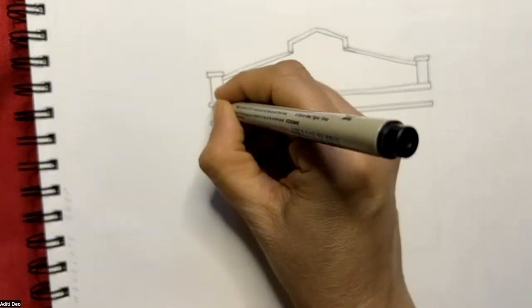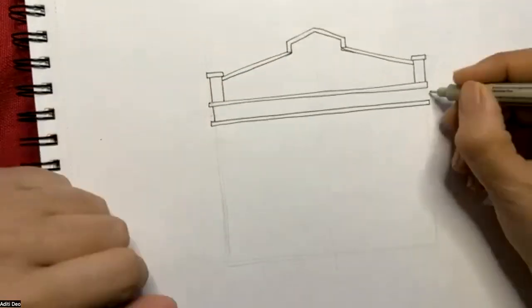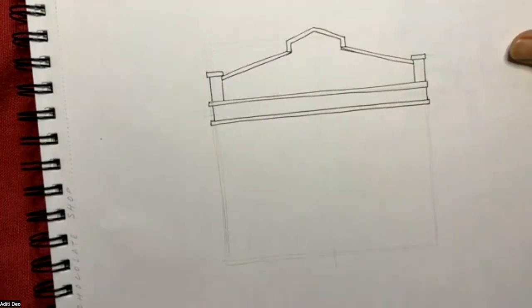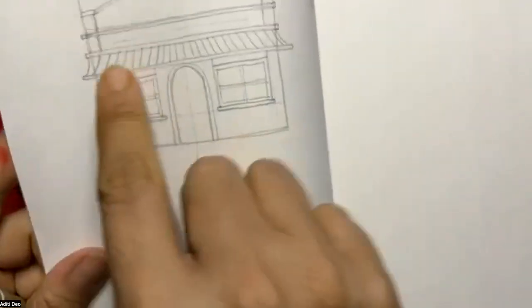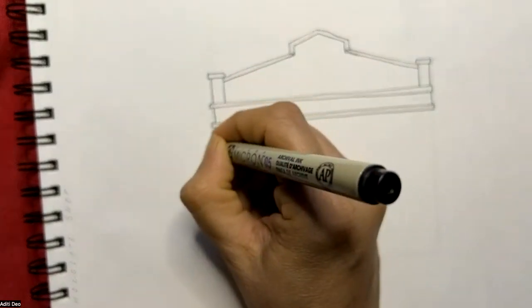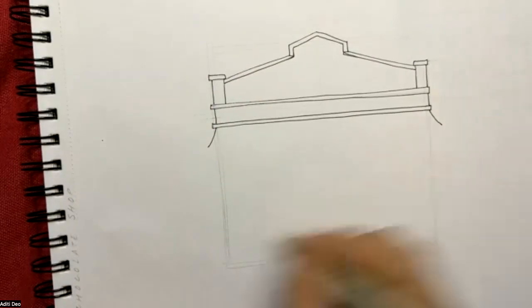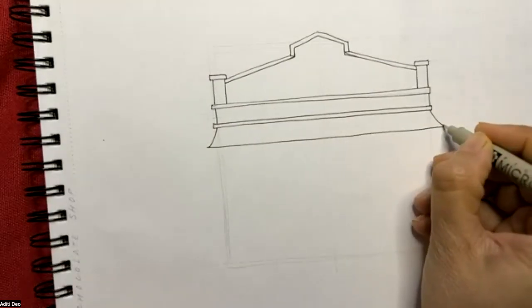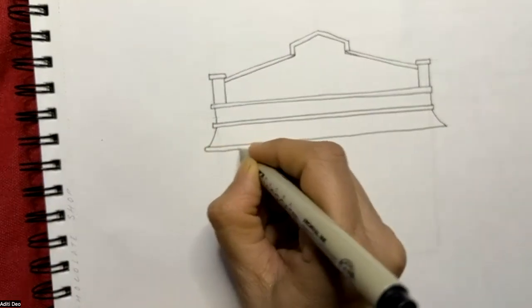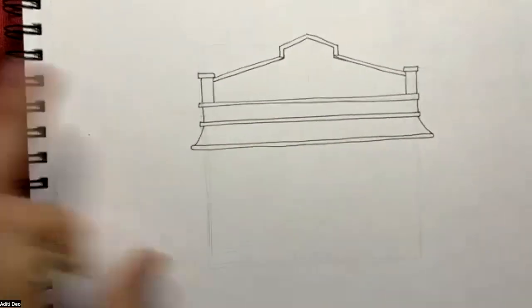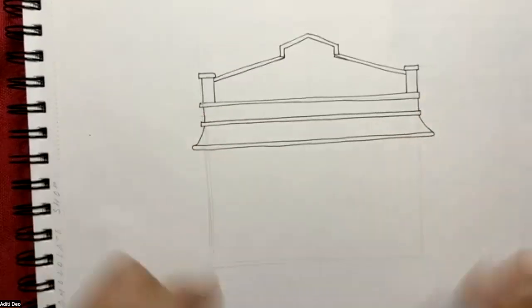Okay, now we'll join. Continue this line from the top like this, and the molding is sticking out a little bit. Now, what have we drawn next? We drew the awning next. So the awning always looks like it's sticking outward. And then draw this line. And if your line wobbles a little bit, that is fine. If it goes a little crooked, it's fine. Sometimes awnings are also crooked.